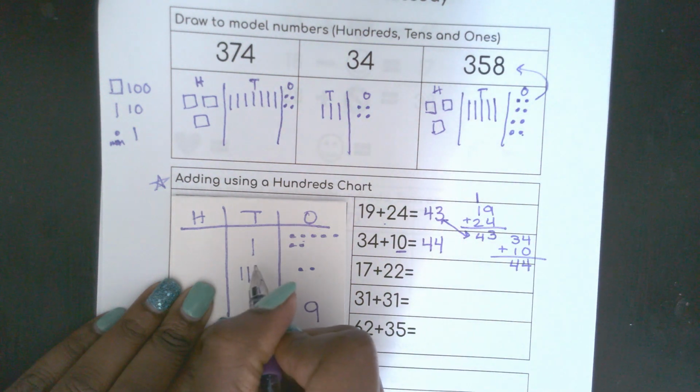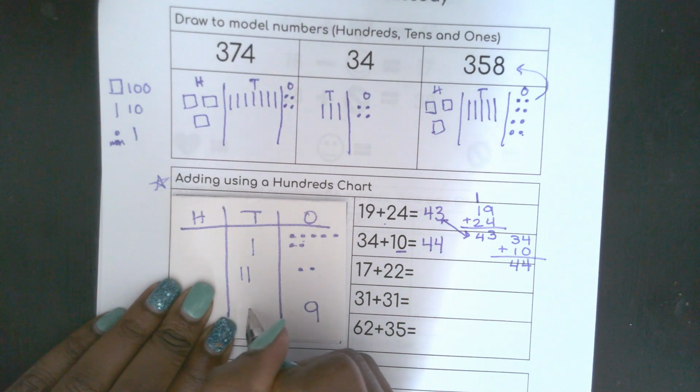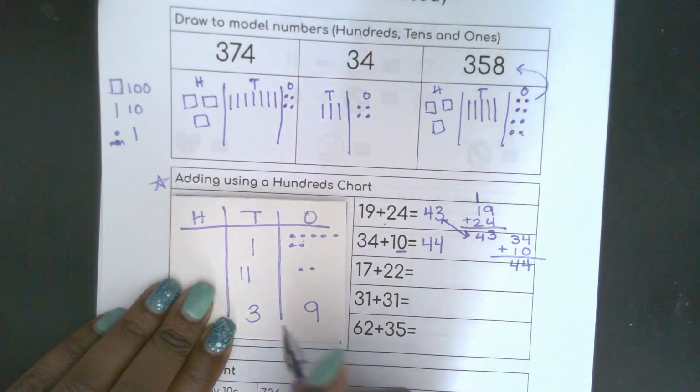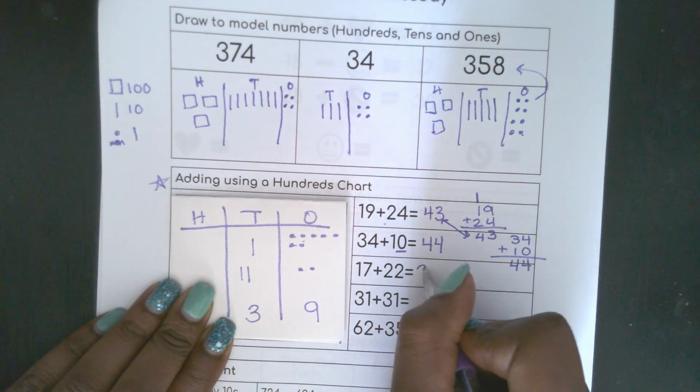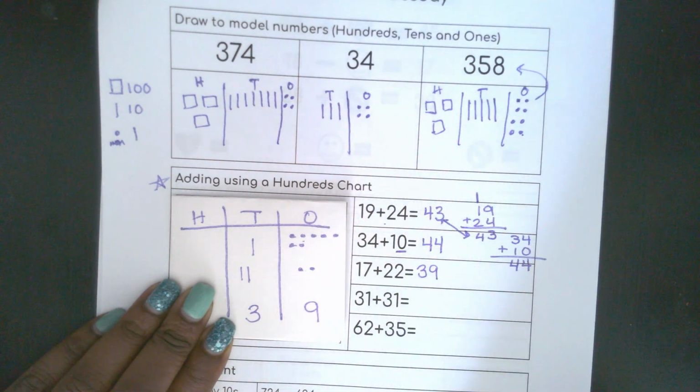Let's look in the tens place. I can count 10, 20, 30. I have 3 10s, which equals 30. So that gives me 39.